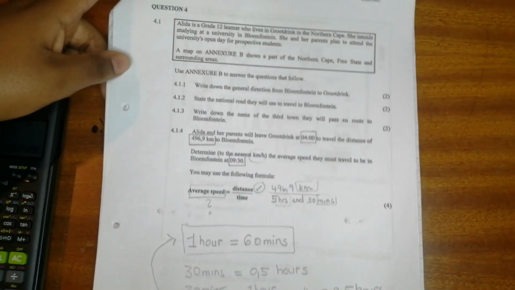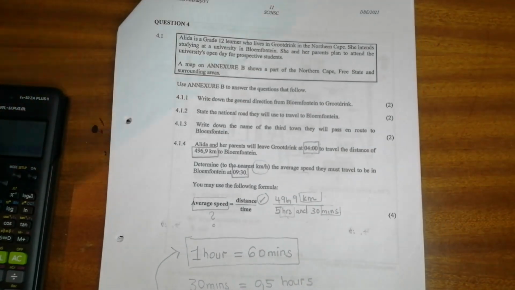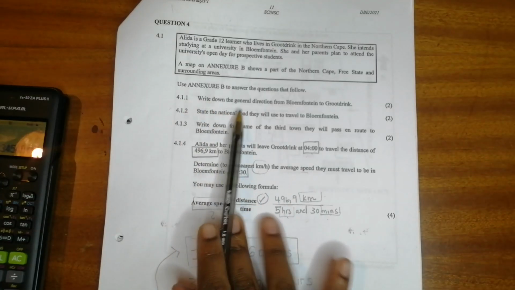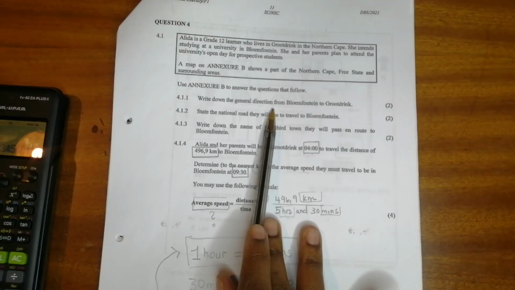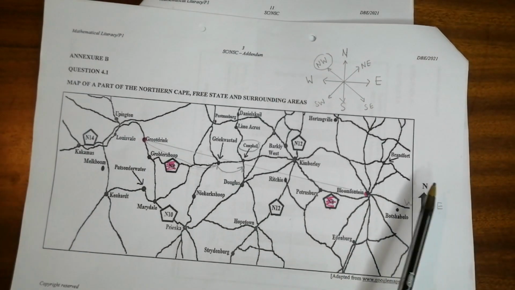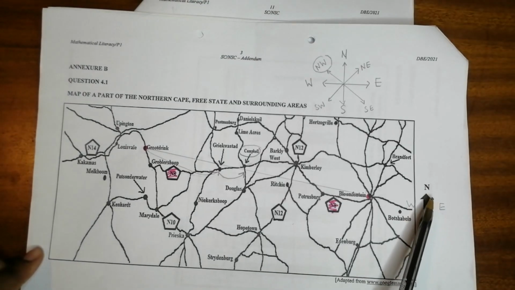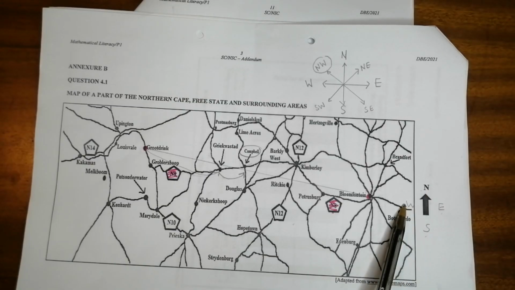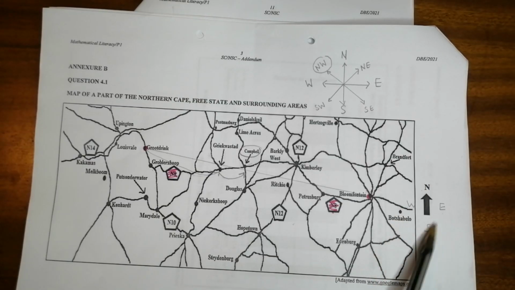Okay, just a quick recap on what we did on this question. Here, guys, we are told that we need to write down the general direction from Bloemfontein to Grootdrink. I showed you guys that we are given a compass here that shows us the north is going up like that. And if we are given that that is north, we can use Naughty Elephant Spray's Water to help us remember our other points on our compass.